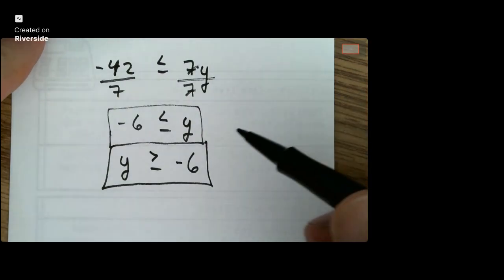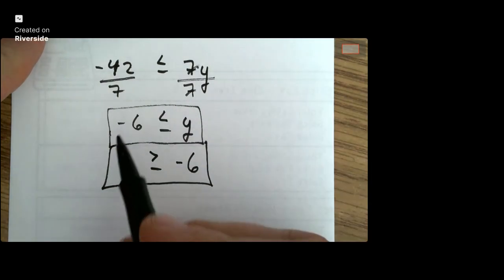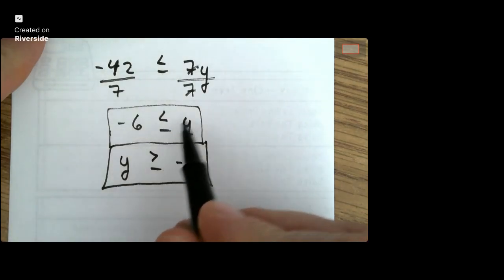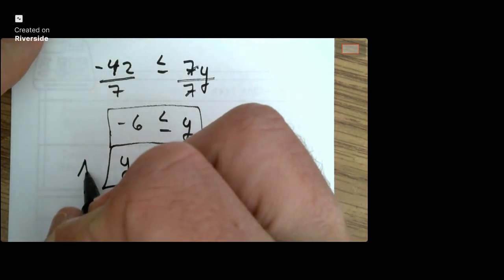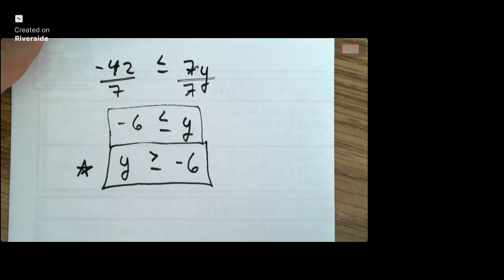These two solutions are actually equivalent. They mean the same thing. If you really think about it, and play around with the thought process here, it is the same, right? Negative 6 always has to be less than or equal to some number y, which means the same thing as some number y always has to be greater than or equal to negative 6. Now, I only ever graph from this solution right here.